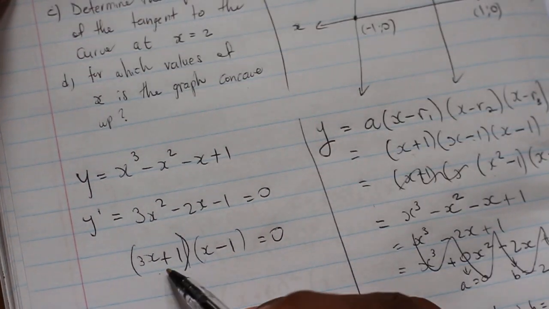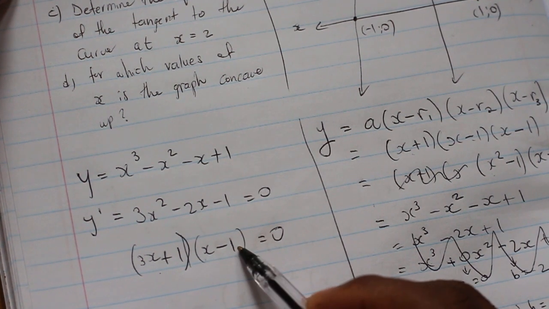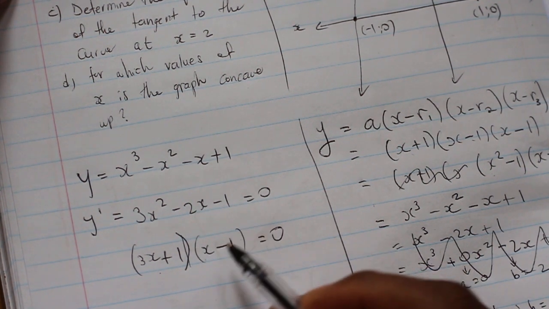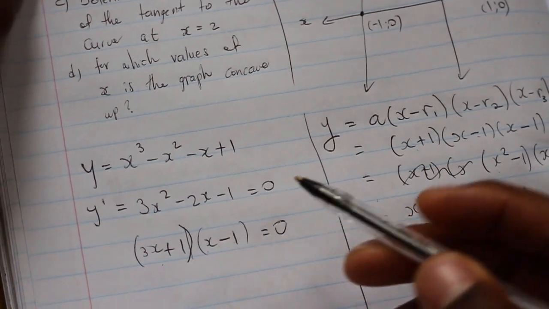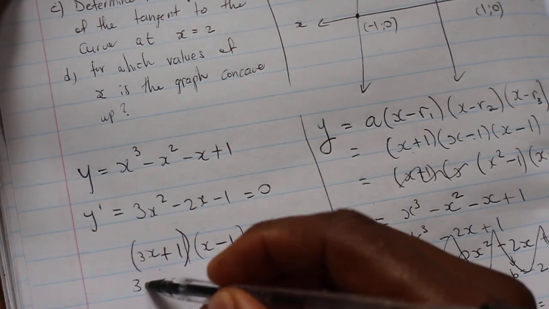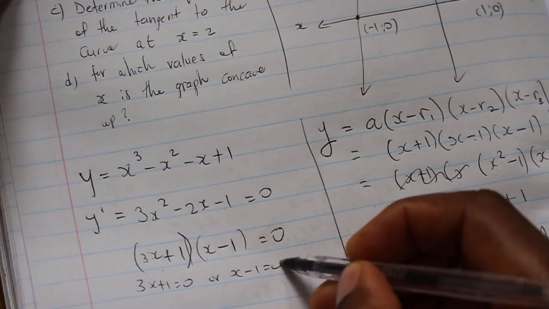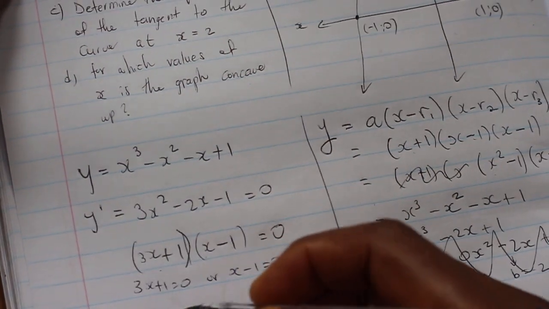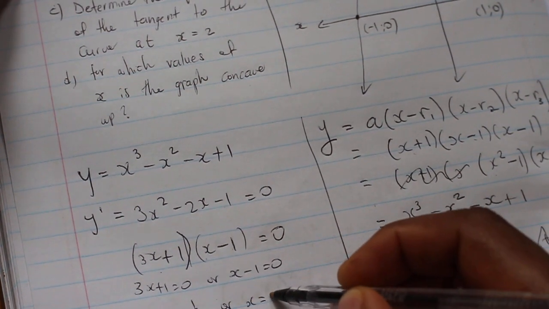So 3x squared minus 3x plus x. So minus 3x plus x does give us minus 2x, and plus 1 times minus 1 does give us -1 over there. So our factorization is correct. So we set everything equal to 0. 3x plus 1 is equal to 0, or x minus 1 is equal to 0. So x is equal to minus 1 over 3, or x is equal to 1.